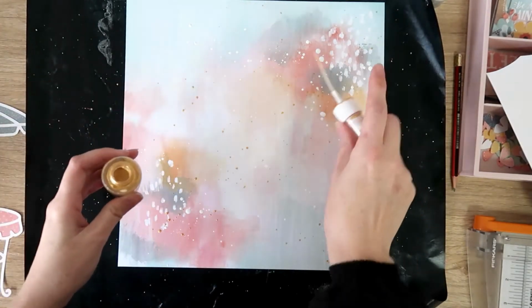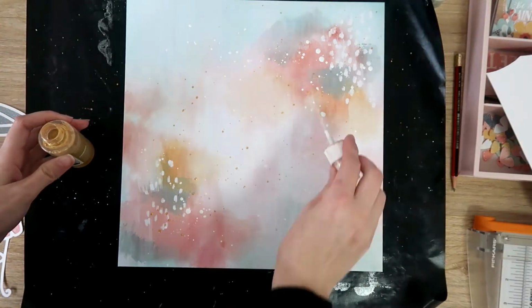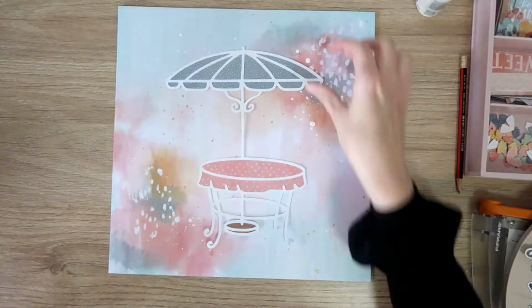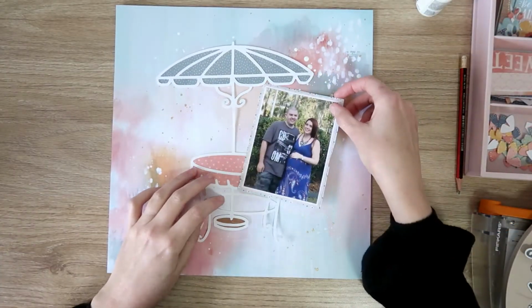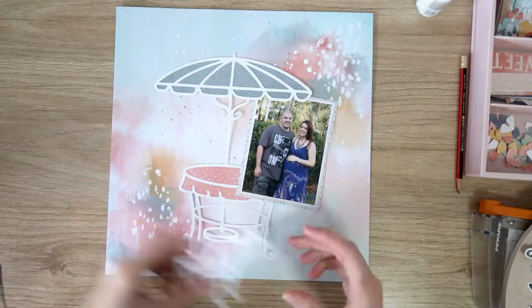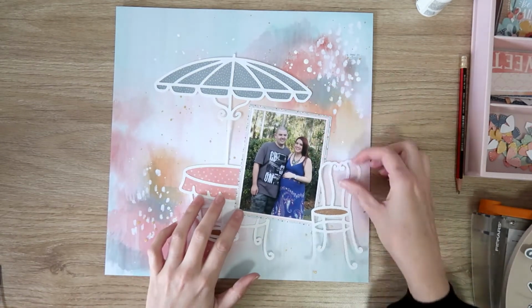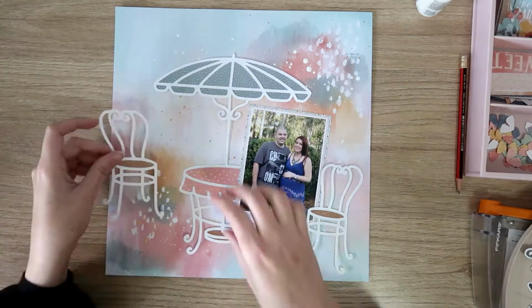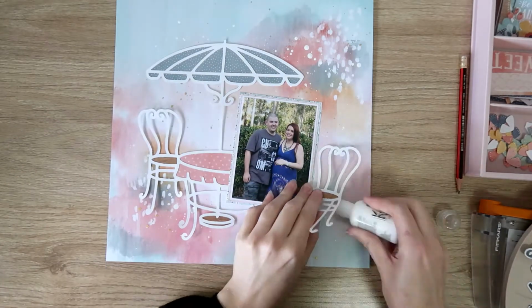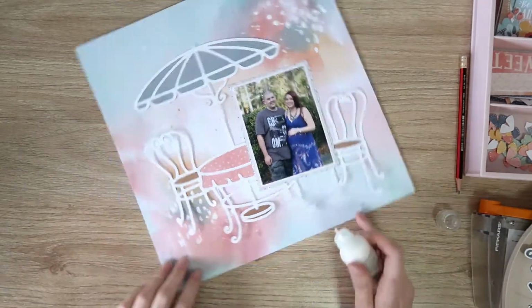I'm also going to add some gold splatters there. I'm just sprinkling those on. It's just a gold mist. And that has gone ahead and dried. So we've skipped ahead, and I'm just going to start putting everything together now. With the cut file on the background, and I'm using a pattern paper background, there's a lot going on already, so I really don't need to do too much now.